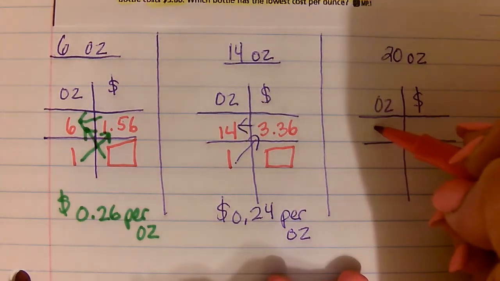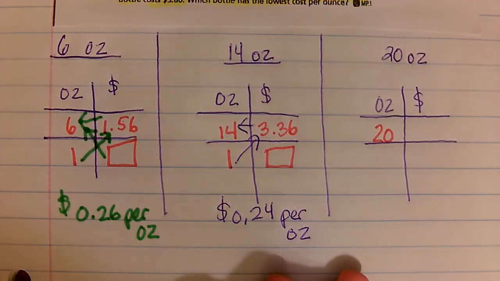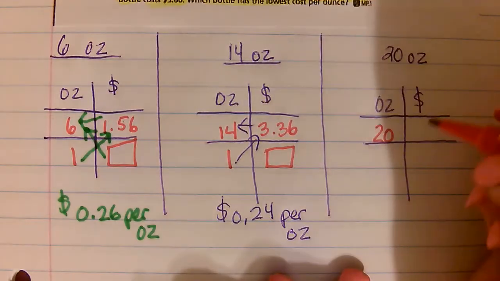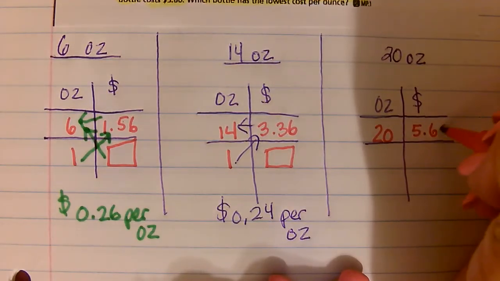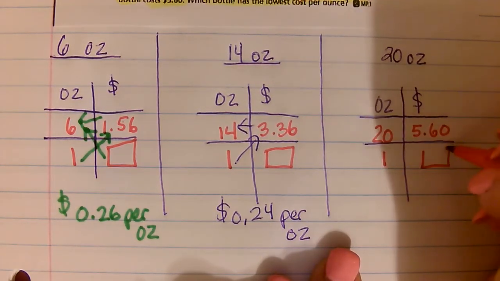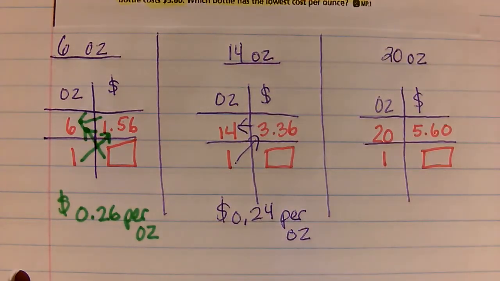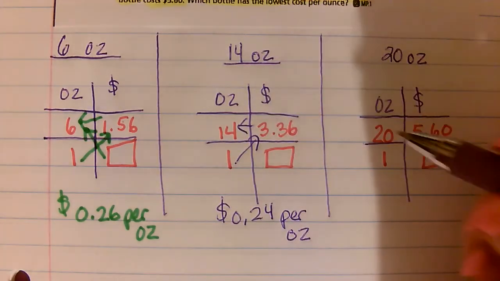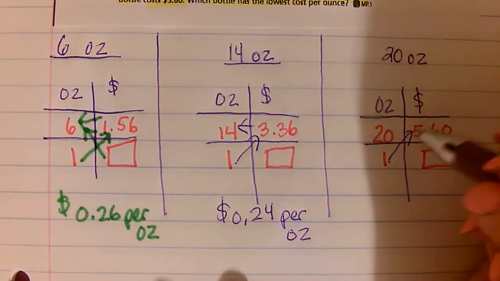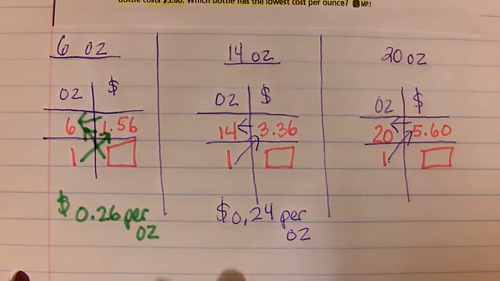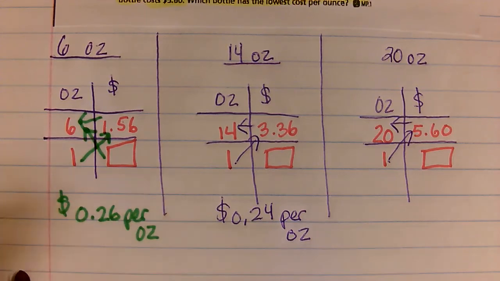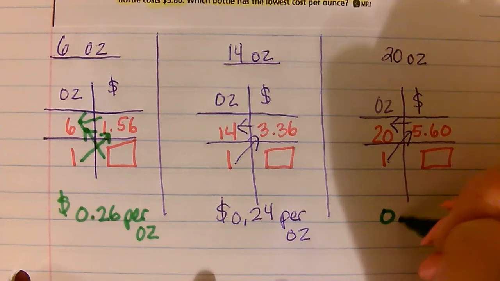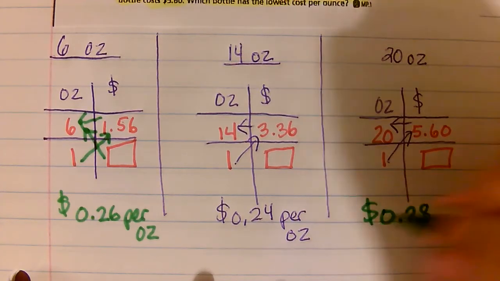Last one. So we have 20 ounces, and we want to know how much it would cost for 1 ounce. We know this is $5.60, and we want to know per 1 ounce. So this is what we're trying to find. Multiply your diagonals. You can use your calculator. In this case, we have 1. And then divide 560 from 20. So 1 times 560, divide 20. And your final answer should be 28 cents per ounce.